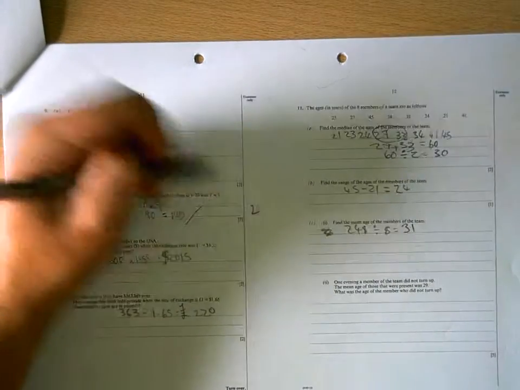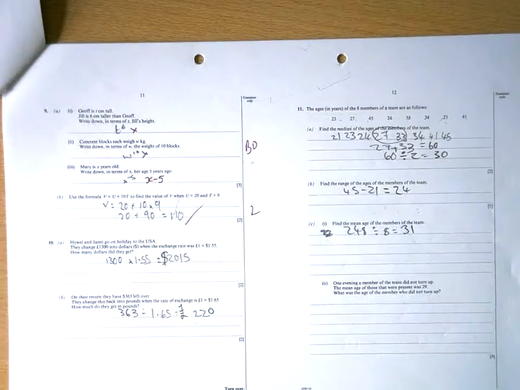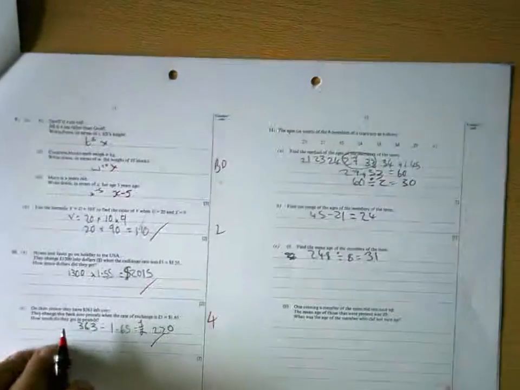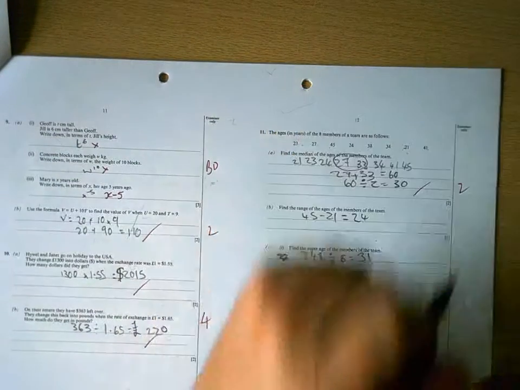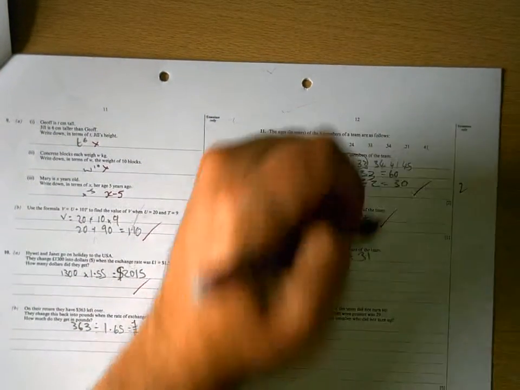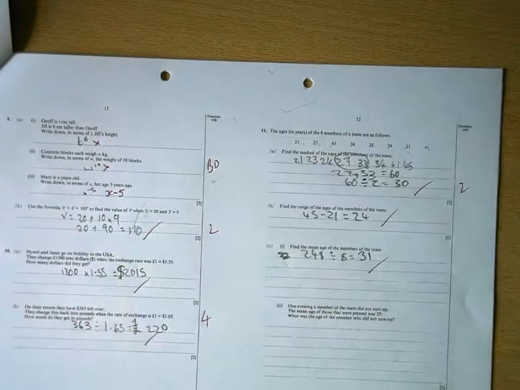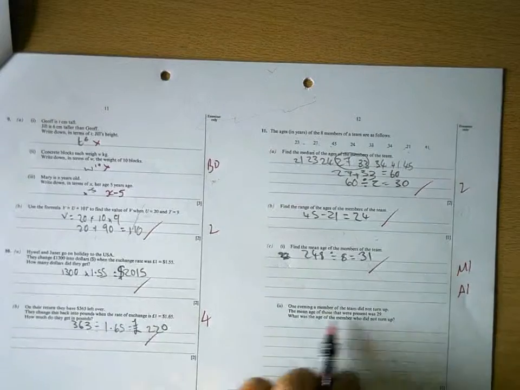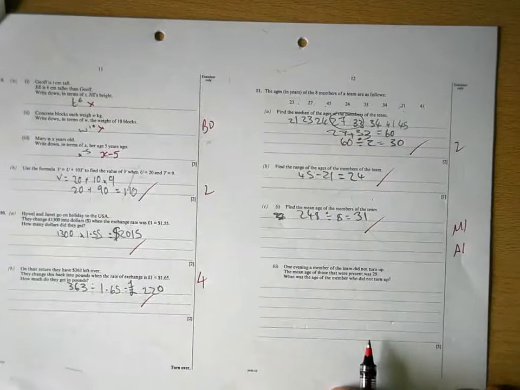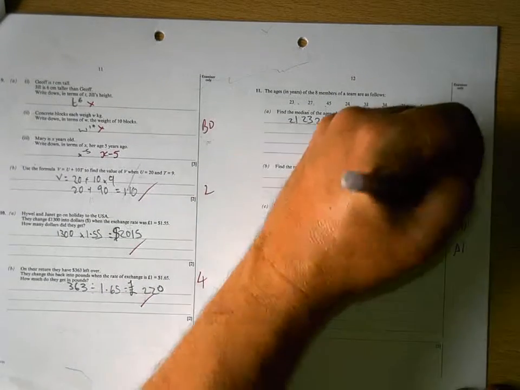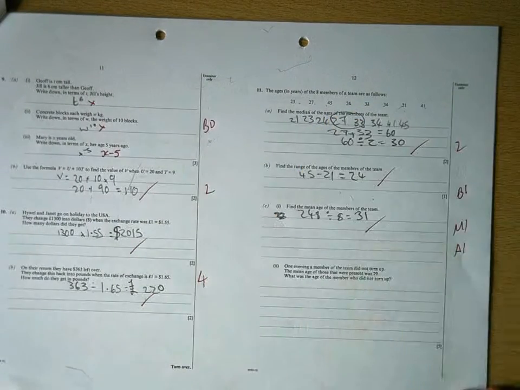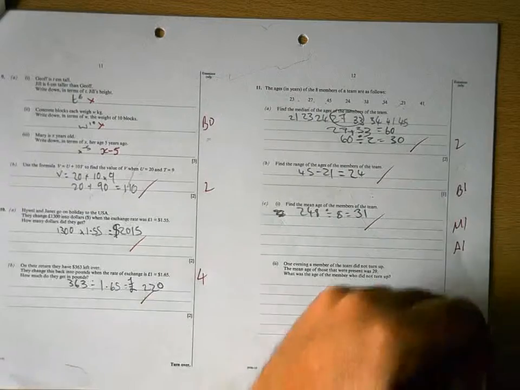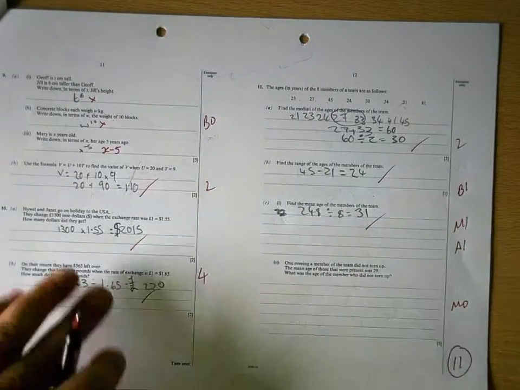That's good, that's right. That's right, and that's right. Well done. Excellent. You're the first one to get that one right. You've also got that one right and that one right. Watch the video clip, see what I do there, see if it makes sense to you. So 1, 2, 3, 5, 9, 11 on that page. That was a good page for you.